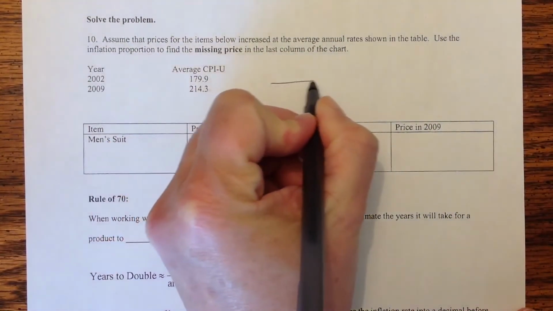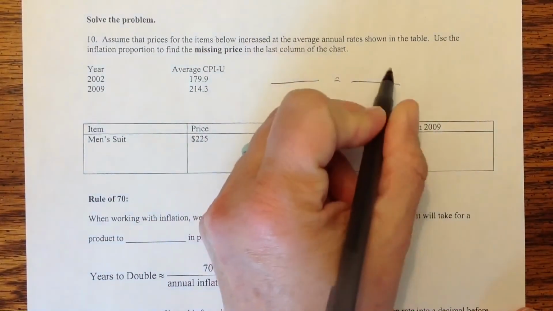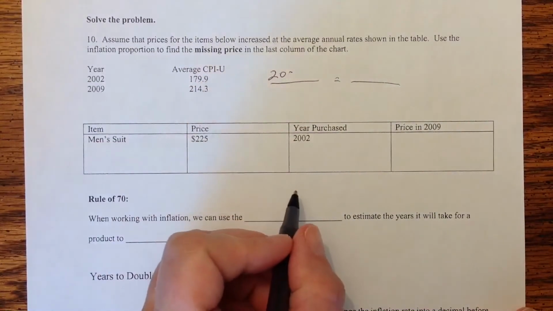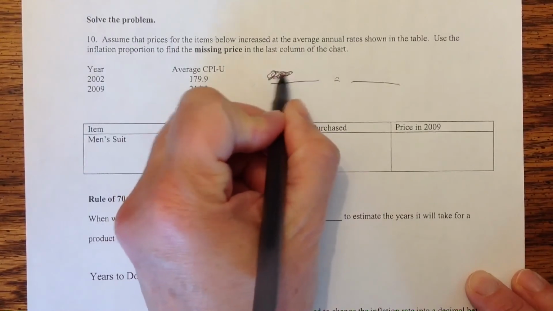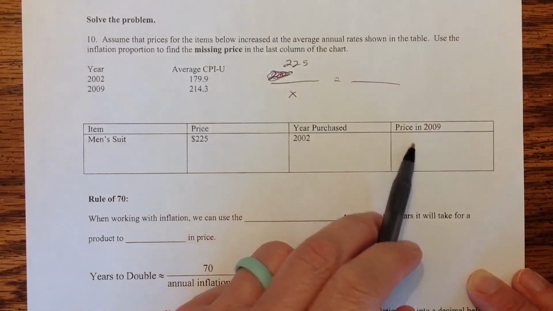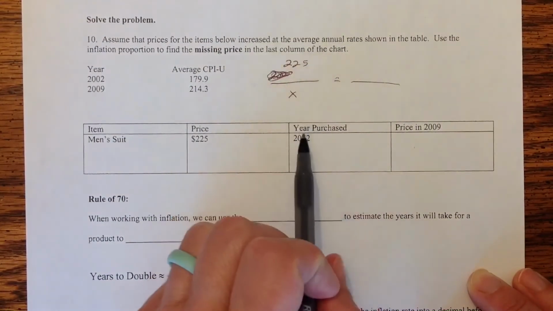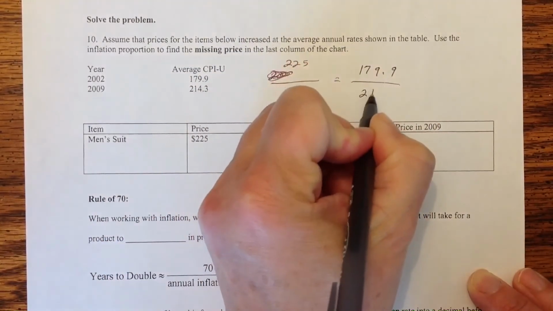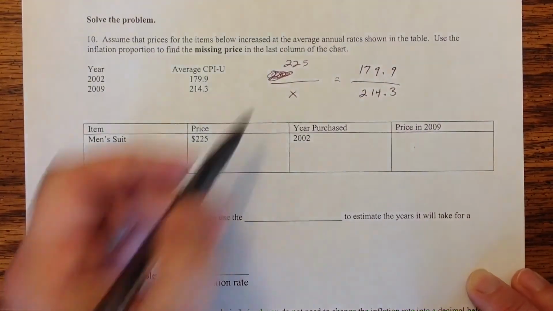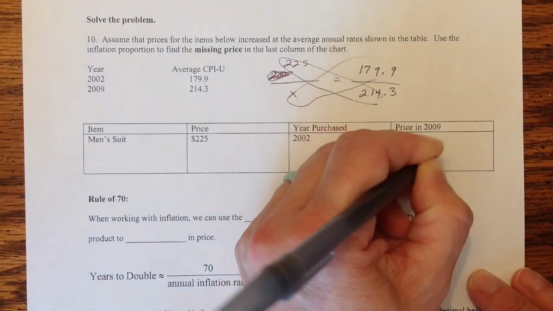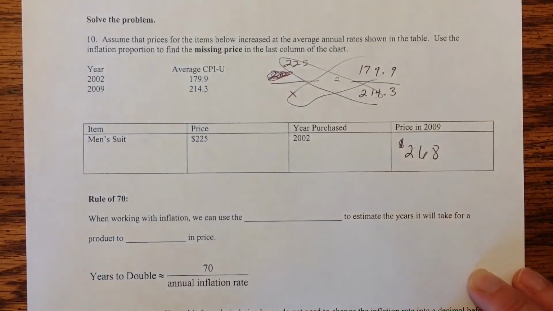So remember, the proportion has the prices over the CPI. Actually, it is the price in that year, not the year, my apologies. So this is 225 over x, because we don't know the price in 2009. The CPI that corresponds to 2002 is 179.9, so we're going to put in 179.9 over 214.3. Remember, to solve a proportion, you cross multiply and you get $268 would be the estimated cost of the suit in 2009.